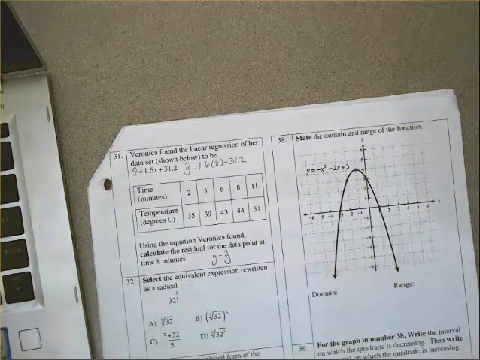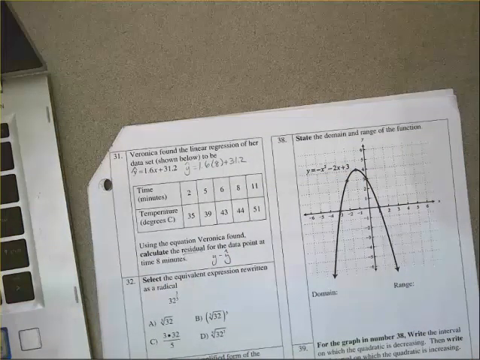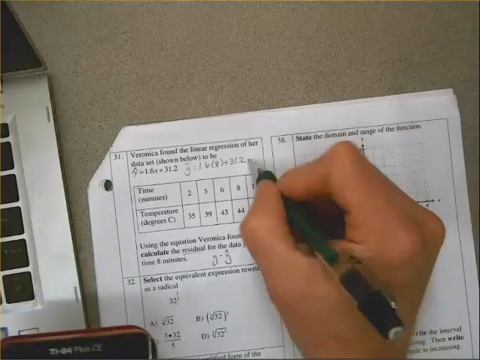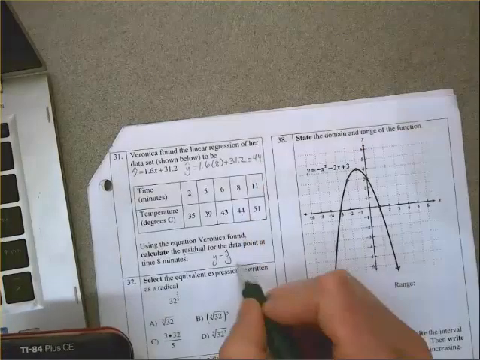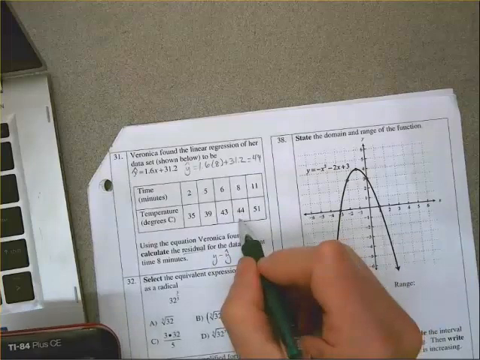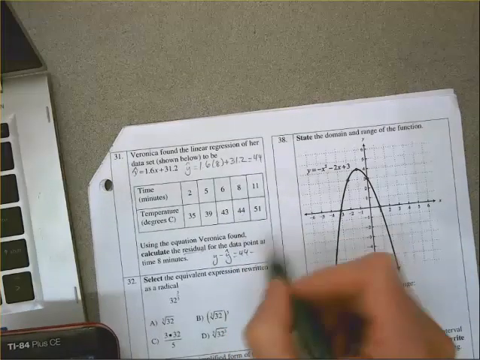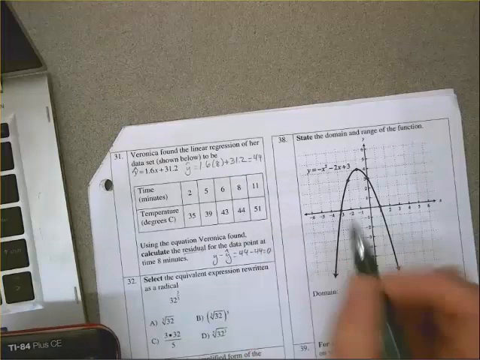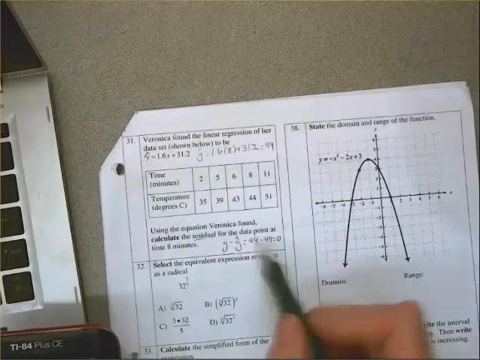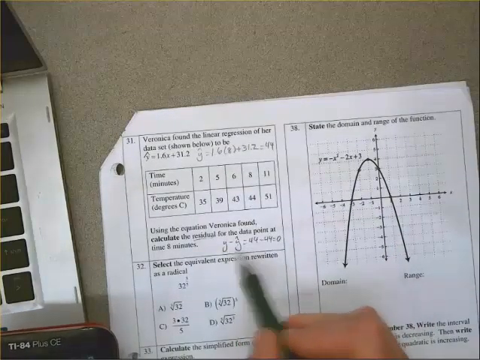So I'm putting that in my calculator just to make it easier. 1.6 times 8 plus 31.2 gets me exactly 44. So in this case, it's going to be this 44, which is the actual one, minus that 44, which is the predicted one, and it gets me 0. And the reason I don't like this is because I could get these confused and still get the right answer.